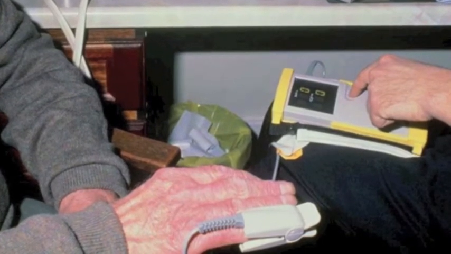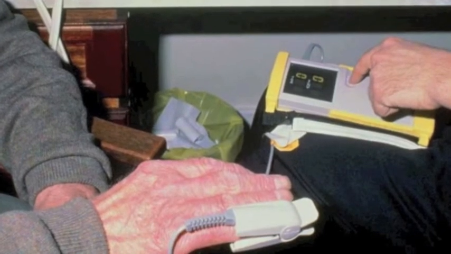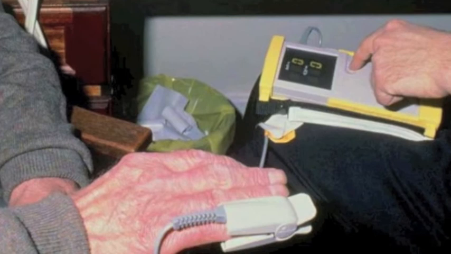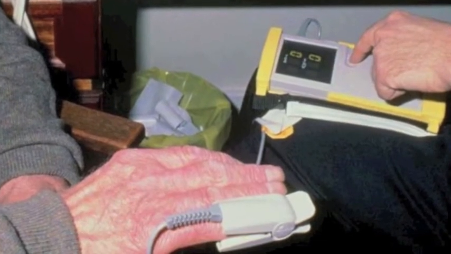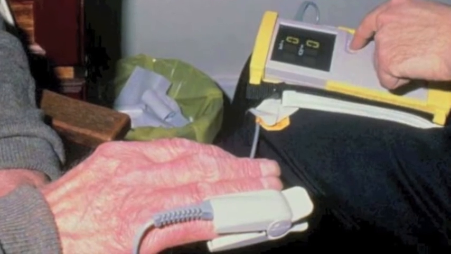Fingers are full of other materials which also absorb light, so to work out the color of the arterial blood, a pulse oximeter looks for the slight change in the overall color caused by the beat of the heart pushing blood through the artery.